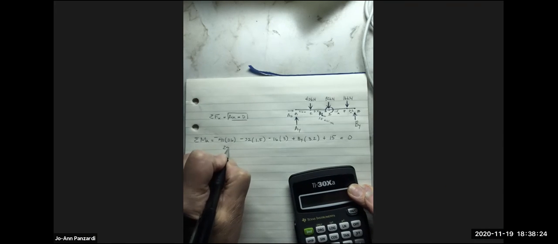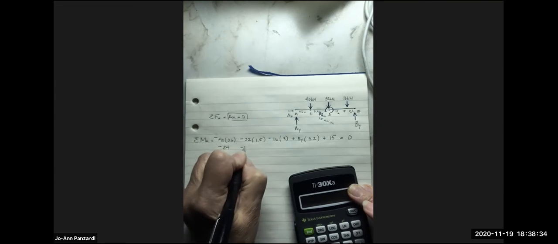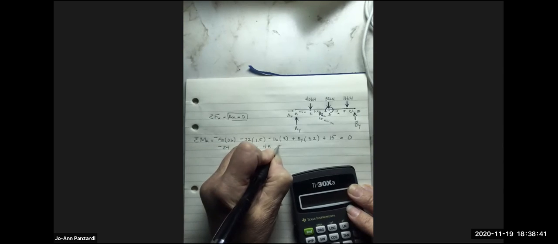How does that show up in the moment diagram? You'll see it in a little bit, but you could think about it. That's why we're doing this problem. Think about how a concentrated force shows up in the force diagram. So how does a concentrated moment show up in a moment diagram?